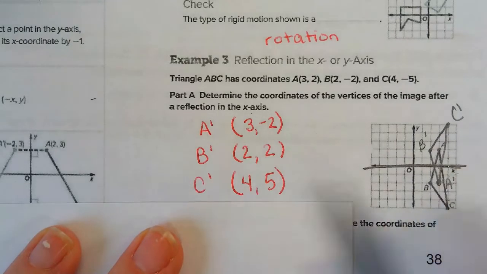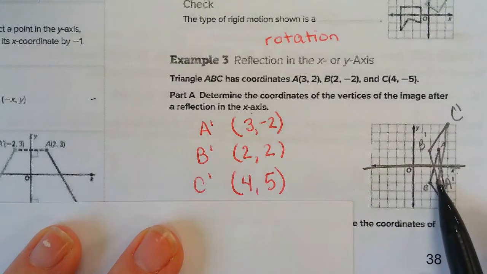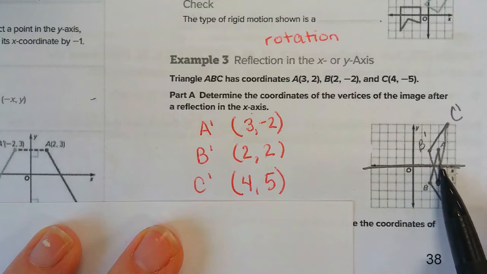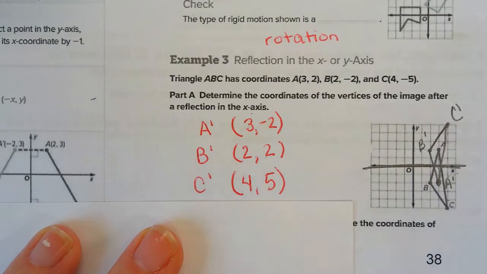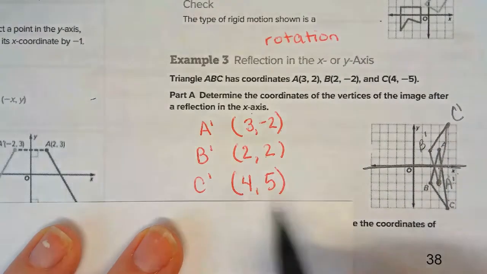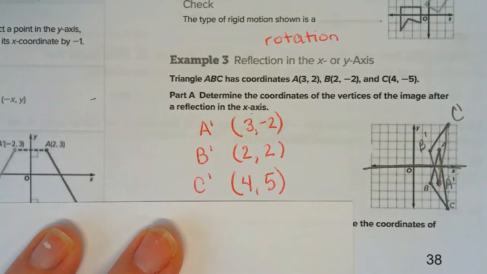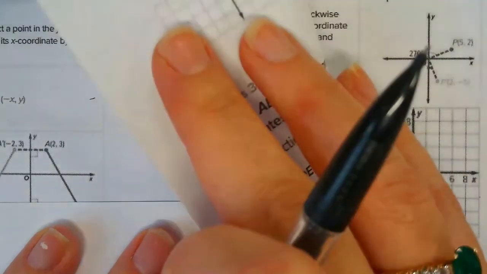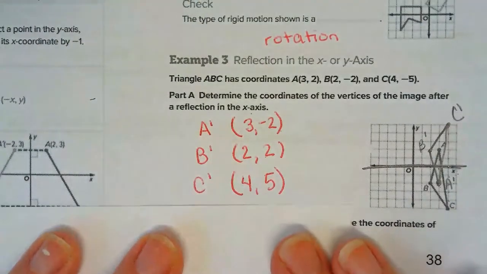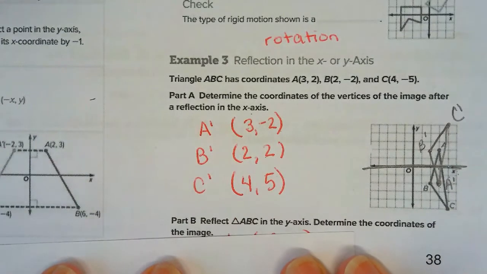So I had 2, 2 for B prime. A prime, I had 1, 2, 3, and then negative 2. For C prime from the origin, I had 1, 2, 3, 4, 1, 2, 3, 4, 5. So that's why I wrote those coordinates. Pause the video and try letter B.